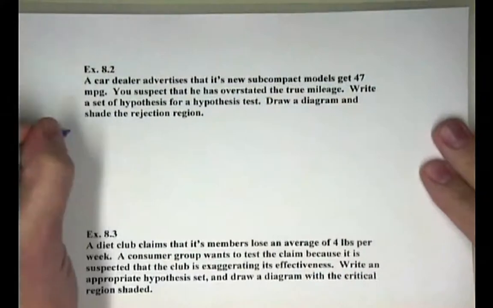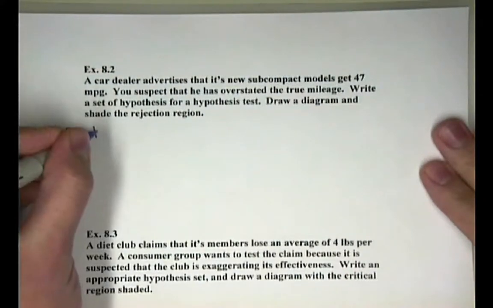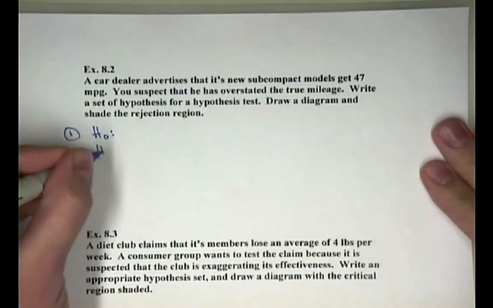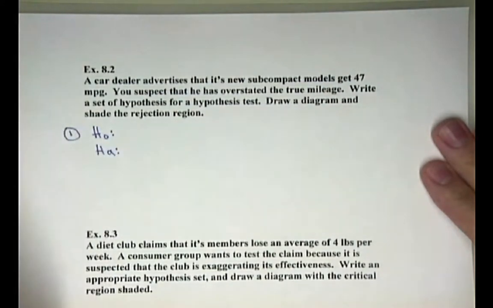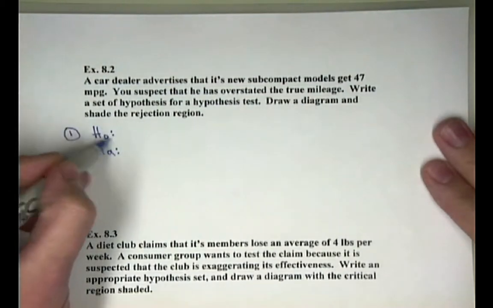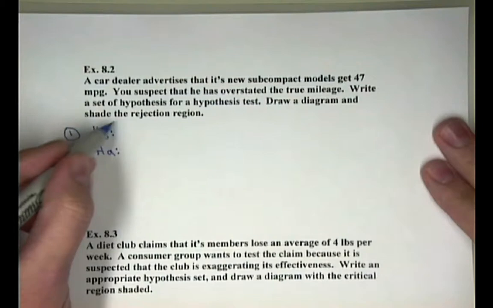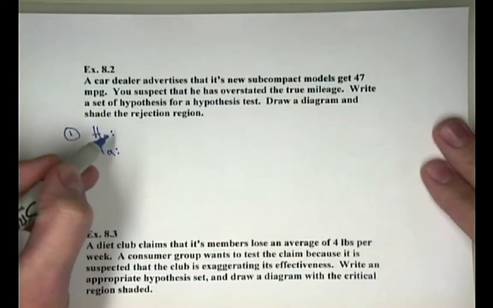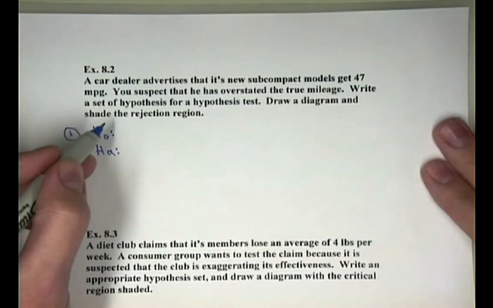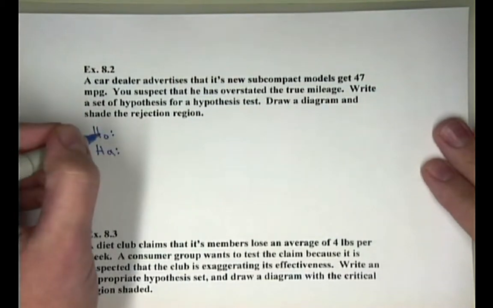So the first thing that you want to do is set up your hypothesis. So you're going to have the null hypothesis, which is H naught, and you're going to have the alternative hypothesis, which is HA. In the null hypothesis, it's always what they're claiming. Okay, so in this example, they are claiming that they get 47 miles per gallon.